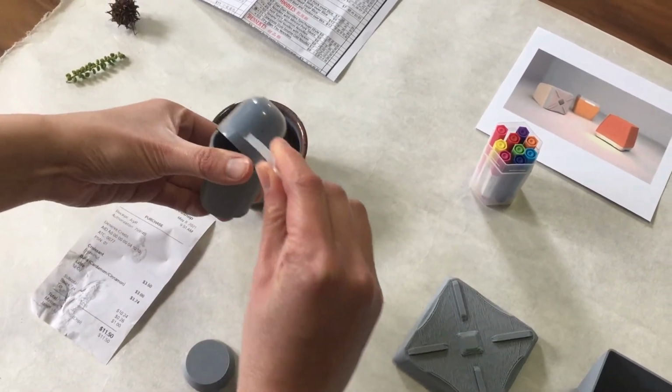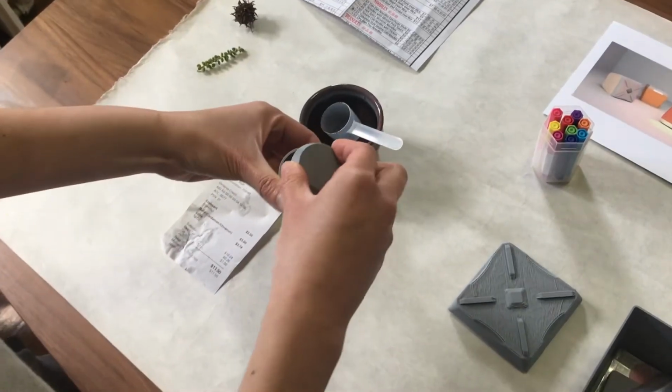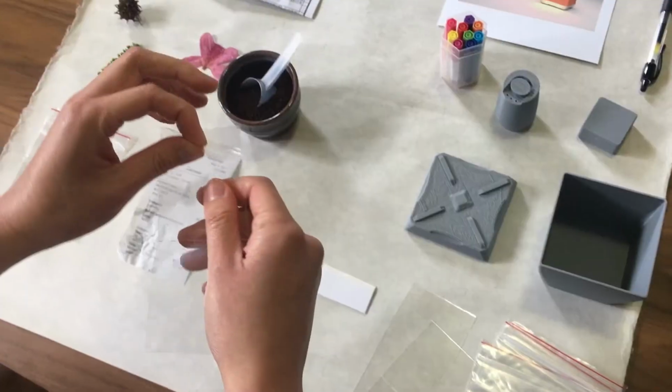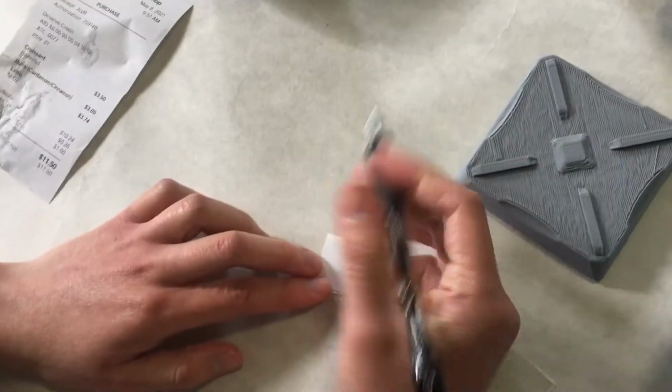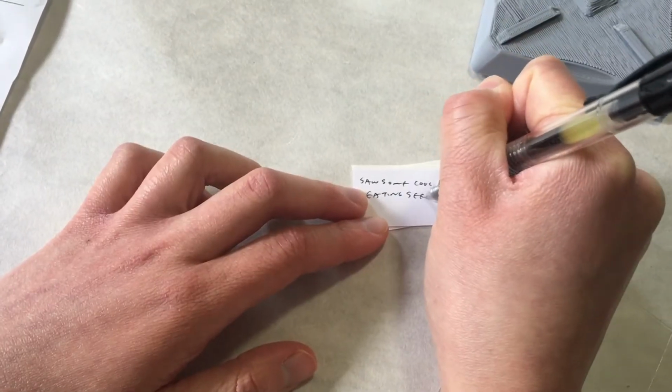Jess adds a spoonful of coffee into the scent bottle to preserve the smell. She also prepares the other physical objects for the capsule by laminating and adding written labels to certain objects.